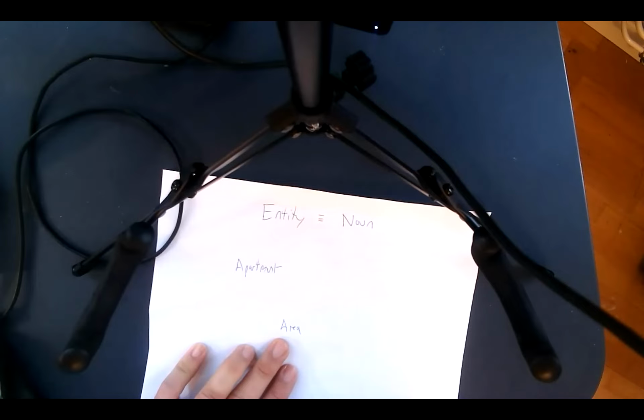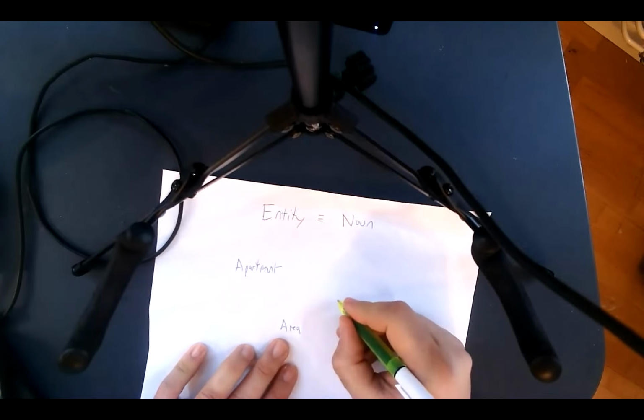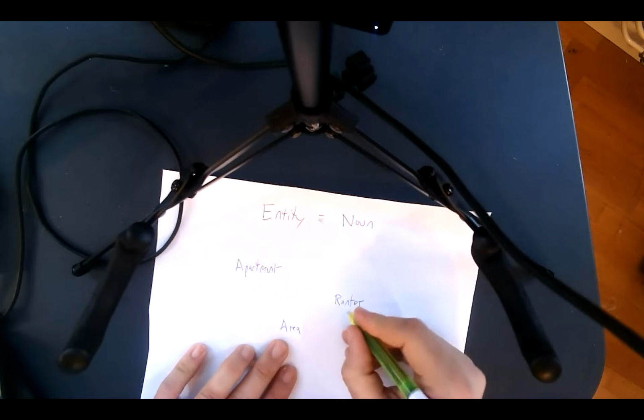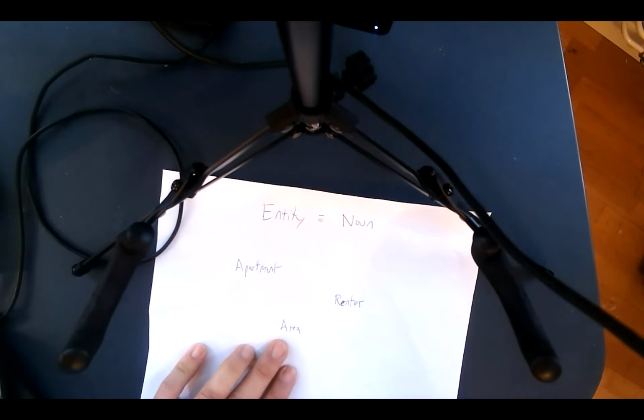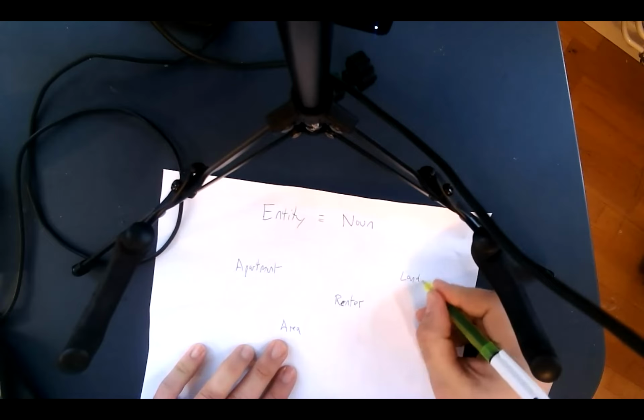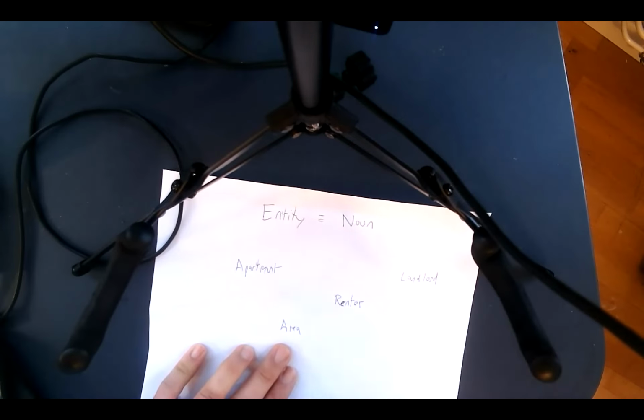That's right. We'll call it a renter. And then we have a landlord. So we have an apartment, an area, a renter, and a landlord.